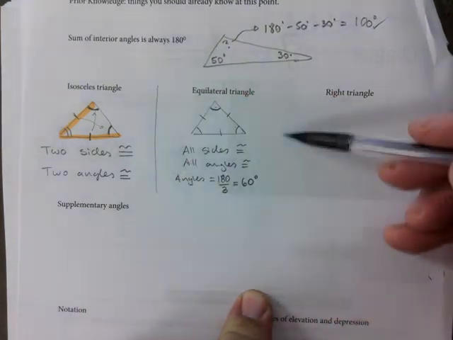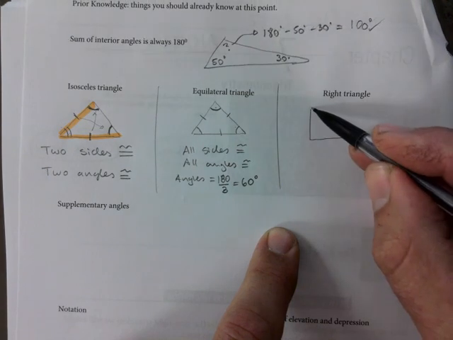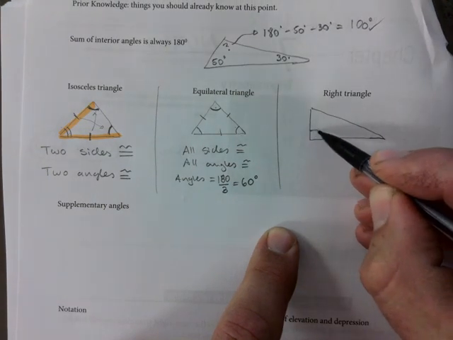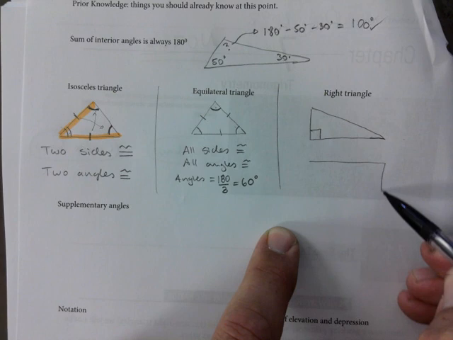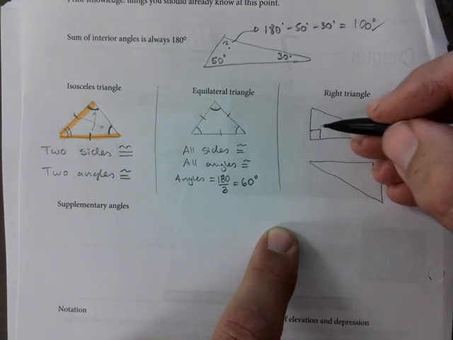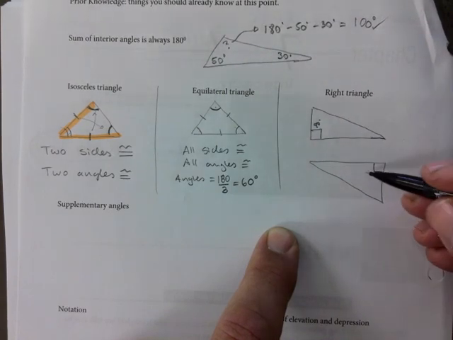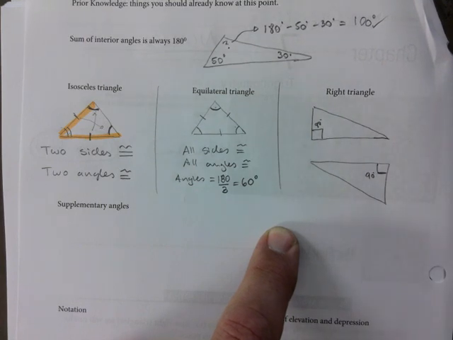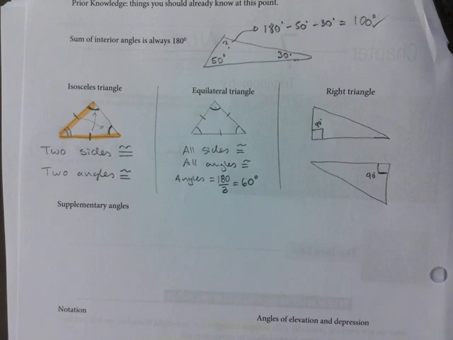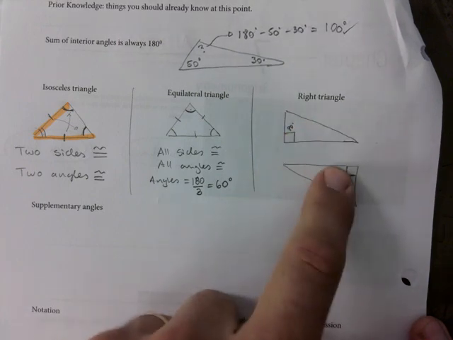So we've got equilateral, no surprises there. Then you have your classic right triangle. Like that or like this. If you see that box, what does that mean in math? How many degrees? Yeah. 90, right? With this one, you can use, do you remember Pythagorean theorem? You could use that with right triangles.